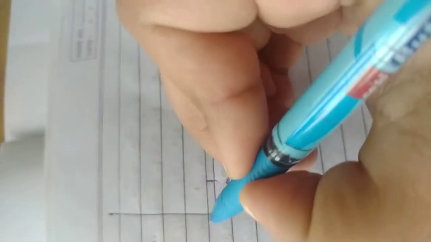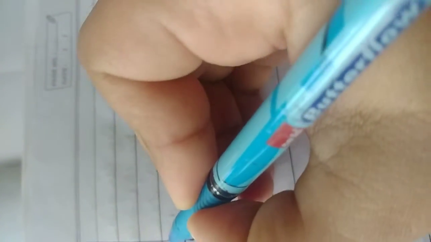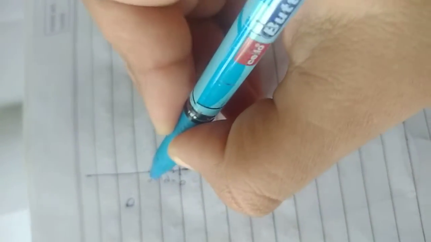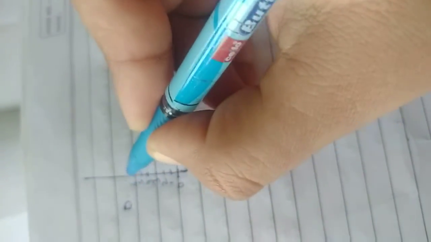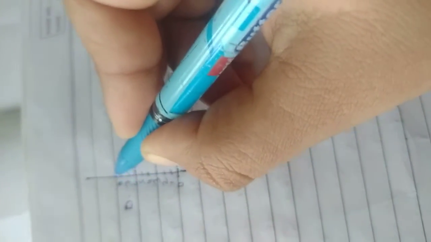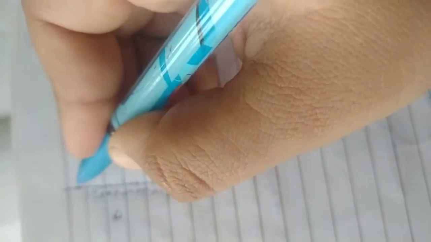And we have distance 0, 1, 2, 3, 4, 5, 6, 7, 8, 9, 10, 11, 12, 13, 14, 15 and 16.